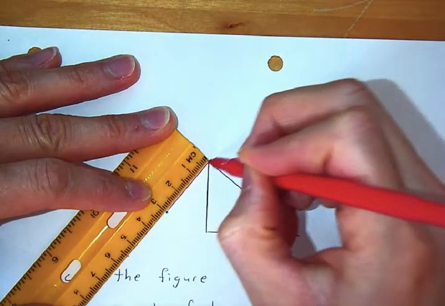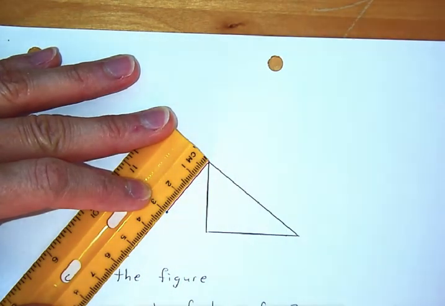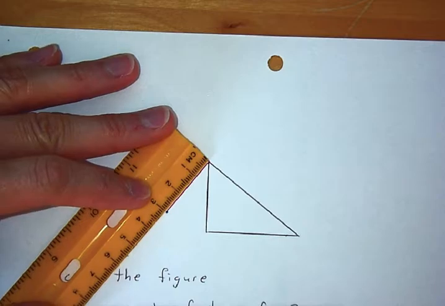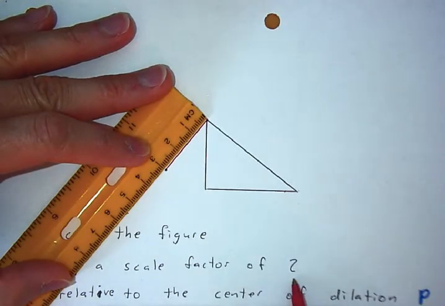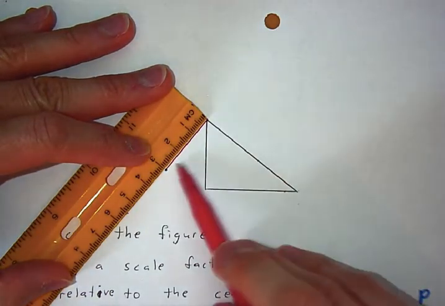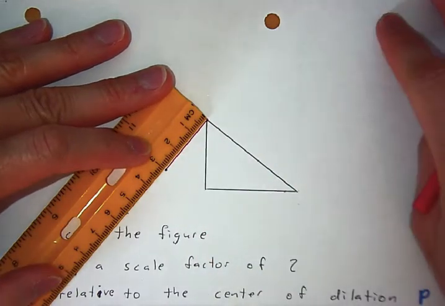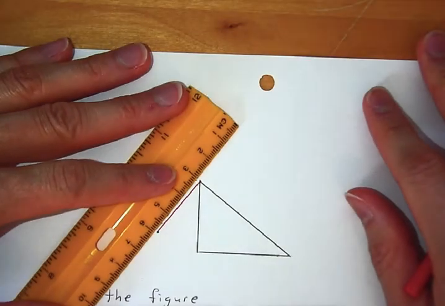So this line right here is going to get scaled by a scale factor of times 2. So if we were to change this line times 2, it would go to 6.